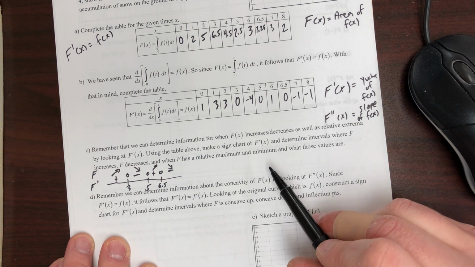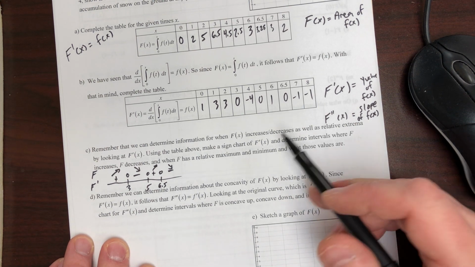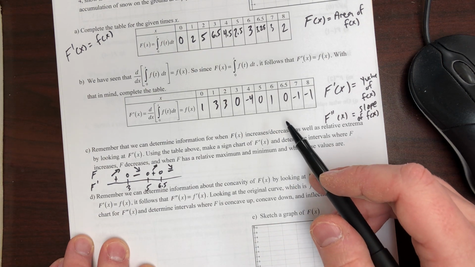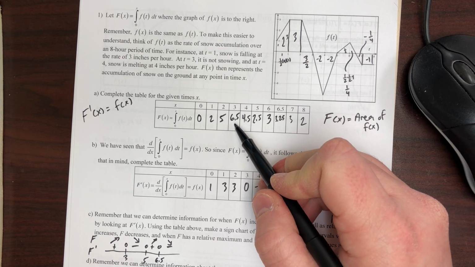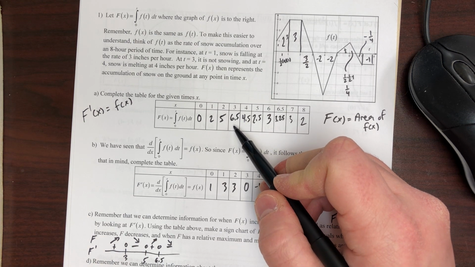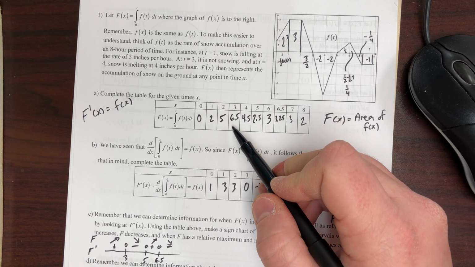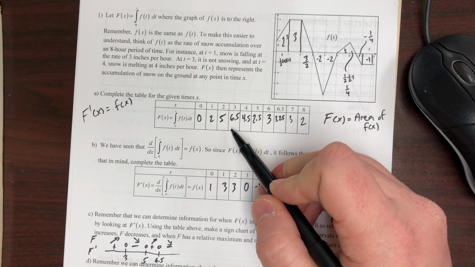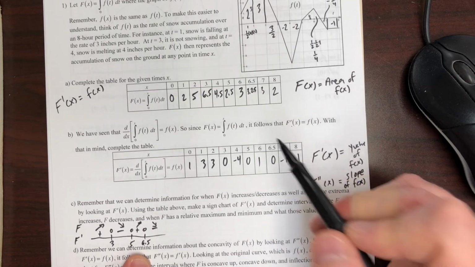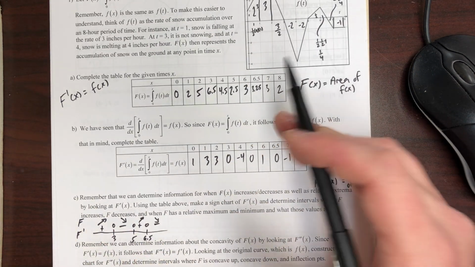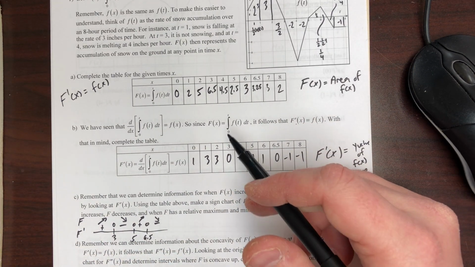Now it says what those values are. The problem is we don't know how much snow we started with. So big F of 3 is 6.5, but we don't know if that's 6.5 inches on dry ground or 6.5 inches on top of 12 feet of snow. There's no way to know, but we can say it's 6.5.